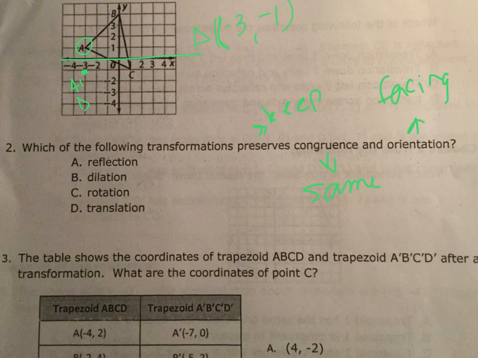Reflection, well, that's a flip. So if I flip something over the x or y axis, it's now not facing the same way. It's backwards, or it's upside down, or however you want to say. It's the same shape, so it is congruent, but it's not facing the same way. So that's not our answer. Dilation is a change in size. It's getting bigger, it's getting smaller, so it's definitely not congruent. Can't be that one.